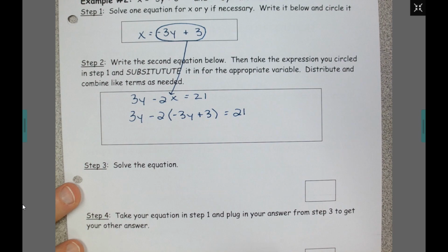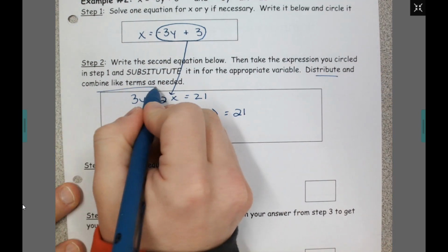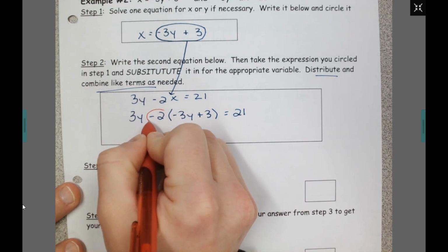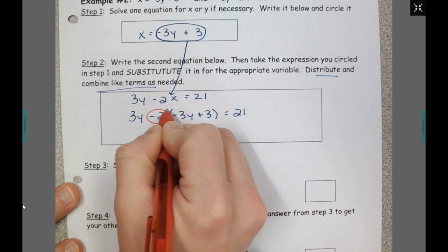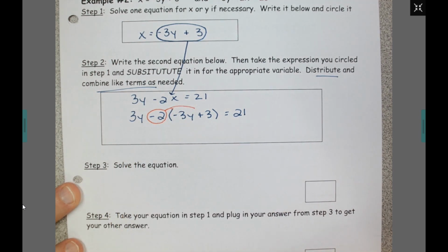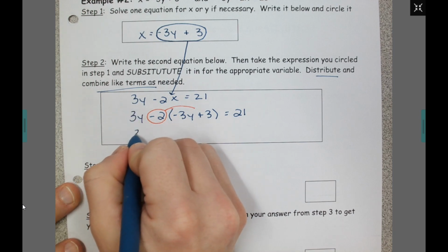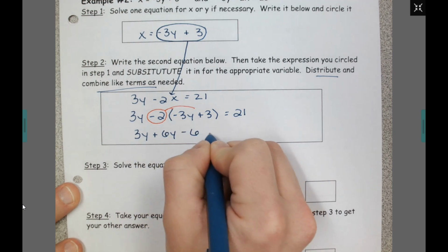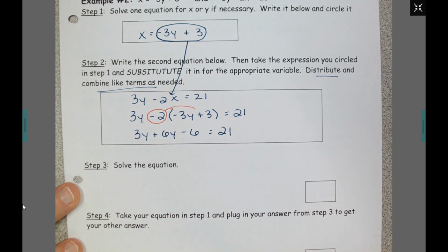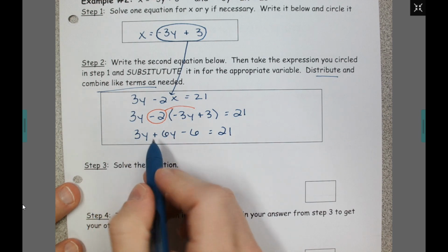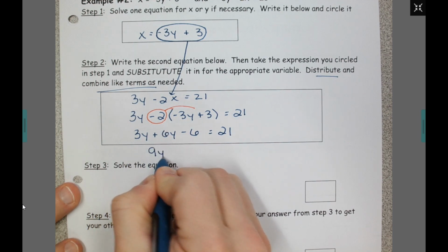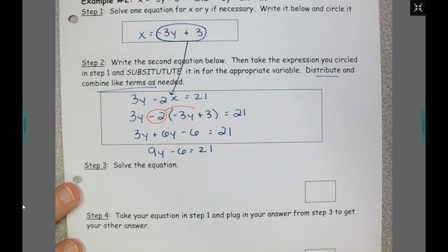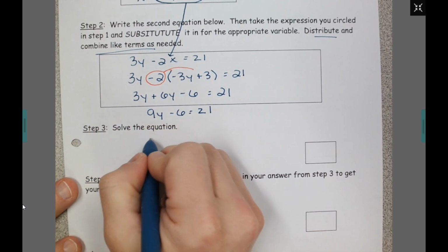This one we have to do another step, and it's distribute and combine like terms. Remember from back in September, when you have parentheses, you need to take that number out front, in this case the negative 2, and distribute it in like a sprinkler. So we're going to have 3y plus 6y minus 6 equals 21. On the left-hand side, 3y and 6y give us 9y minus 6 equals 21.